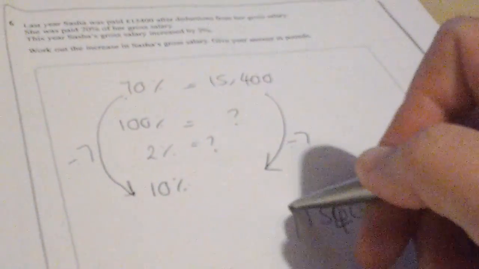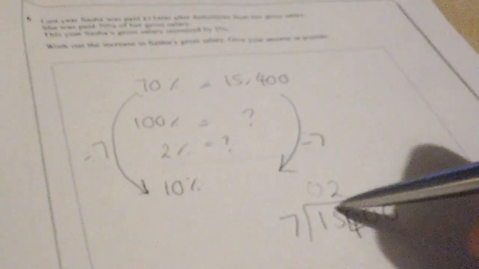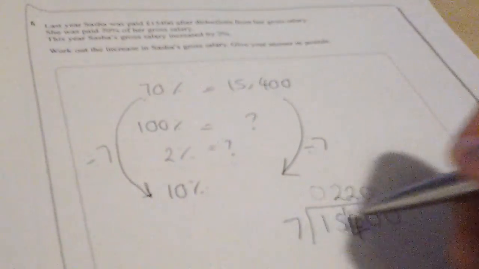I'm going to set up my brackets. 7 into 1 doesn't go. 7 into 15 goes twice with 1 left over. 7 into 14 goes twice. 7 into 0 doesn't go. 7 into 0 doesn't go. So that means that 10% is 2,200.